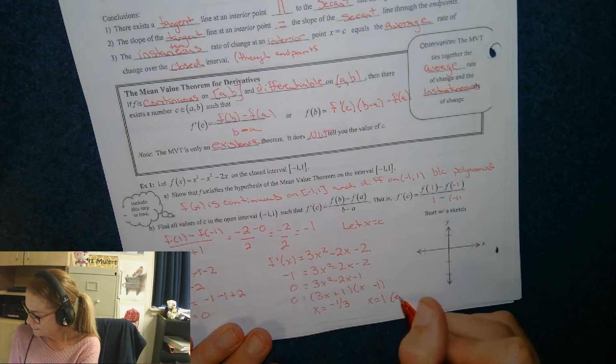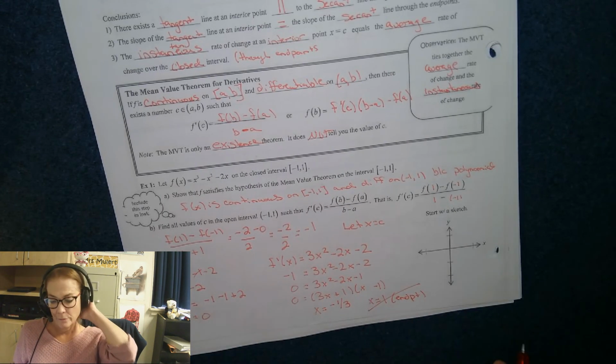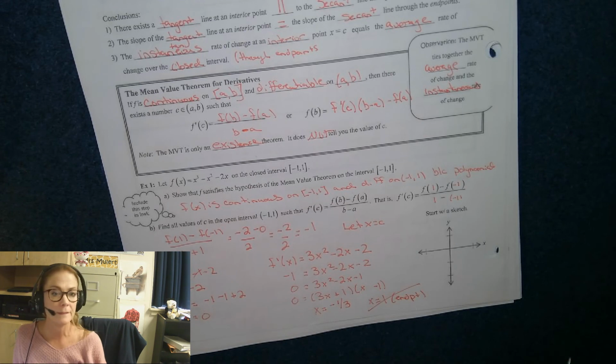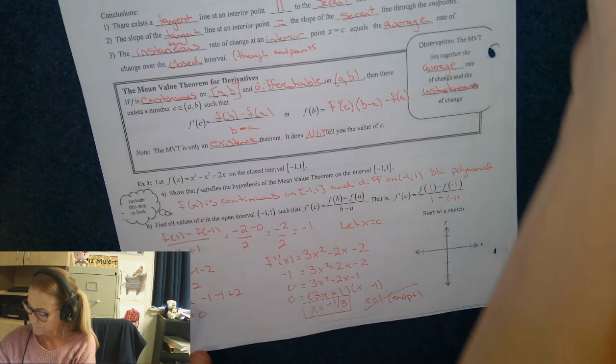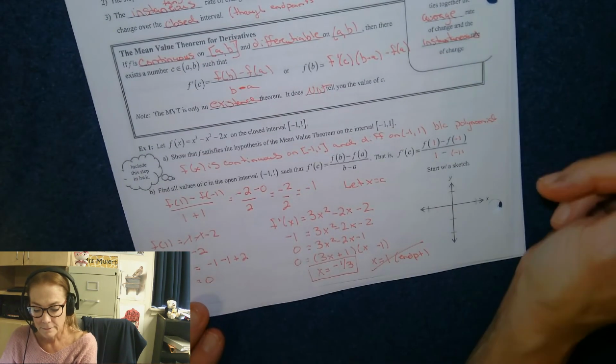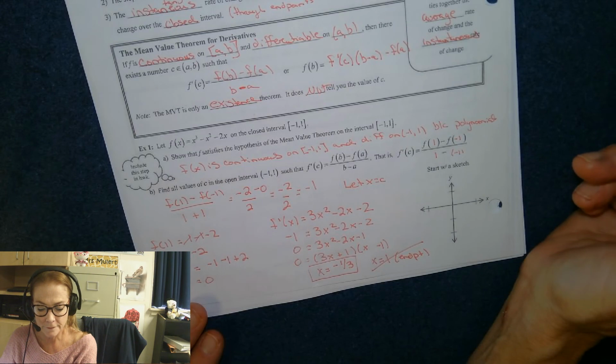This is an endpoint, so that's not going to work. So it's at x equal to negative 1 over 3 is where this is going to happen. So find the c values right there. Oh yeah, I got the y value.